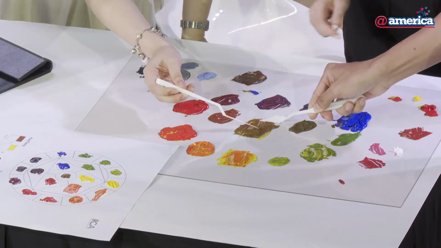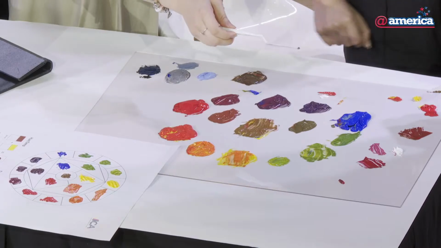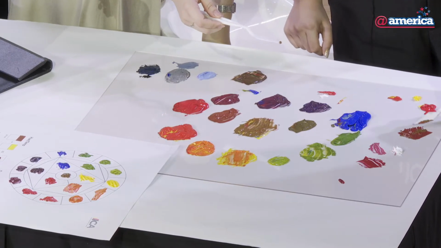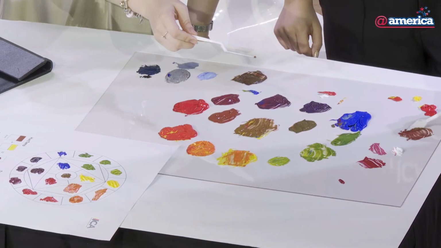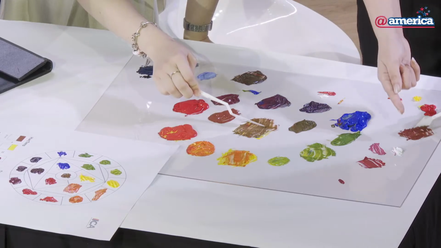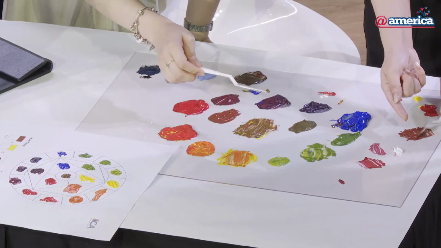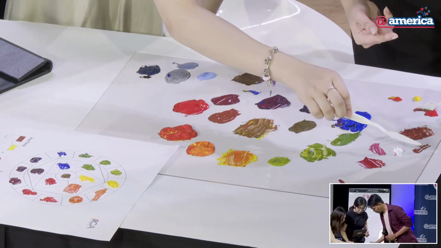Just mix it around. Do we need more brown? Or take a little apart from here so it doesn't become too much and just transfer it here. And then we're just gonna add more brown.